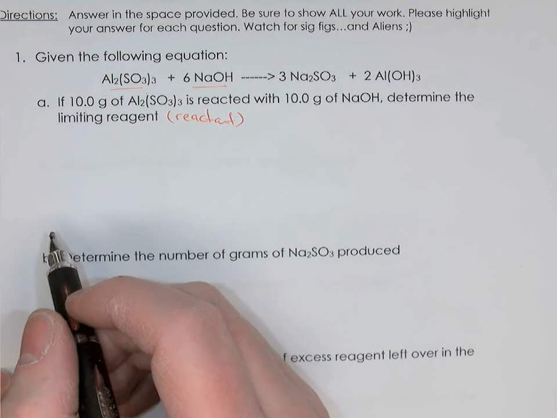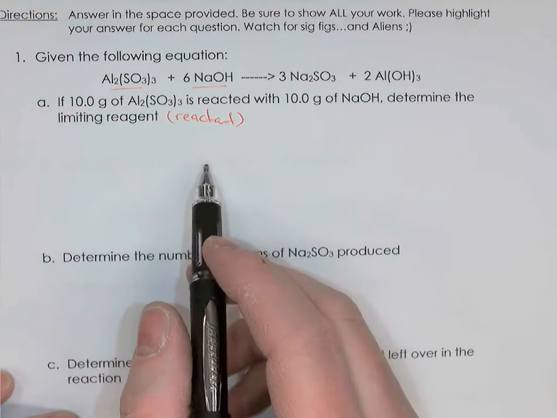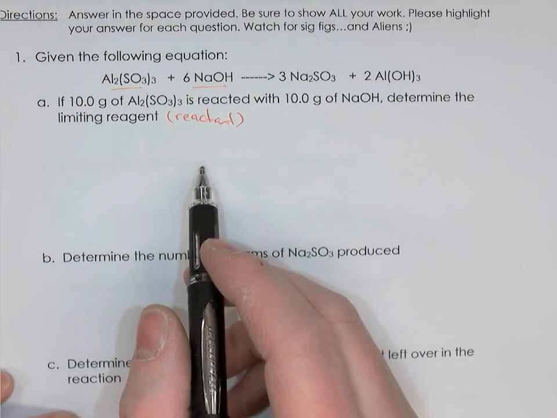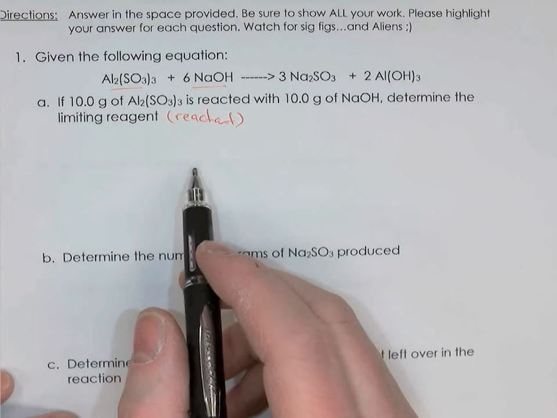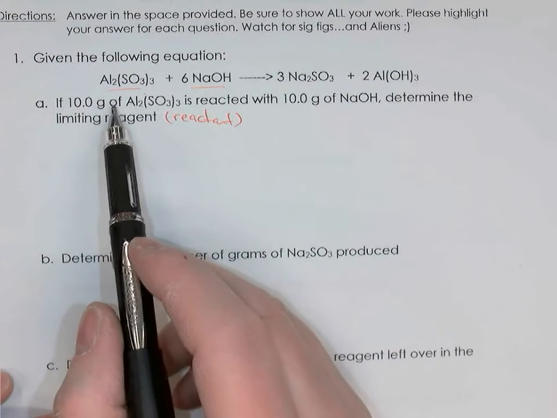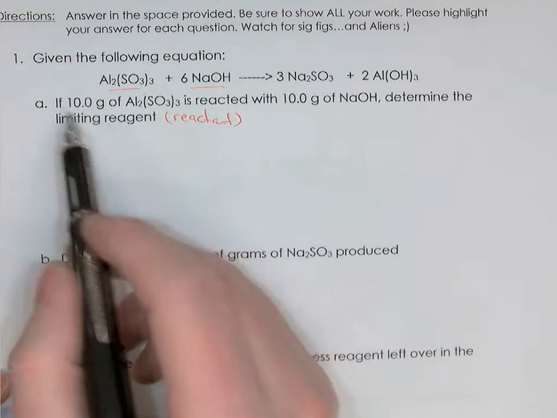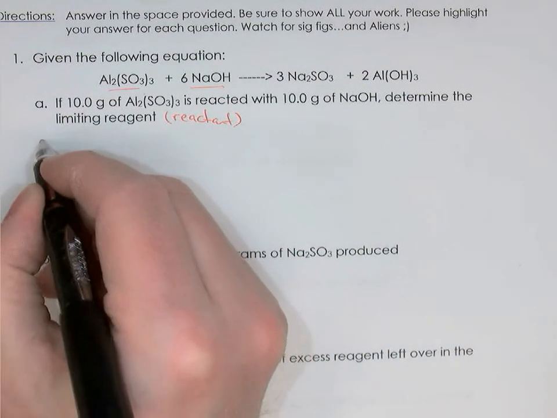So how do you find it? We know we have 10 grams of one, 10 grams of the other. Which one of those would run out first in this reaction? There's more than one way to do this, but here's the method that I like. I just flip a coin and pick one or the other reactant. In this case, why don't we just start with the 10 grams of aluminum sulfite.